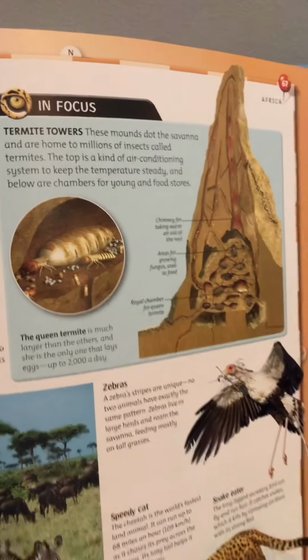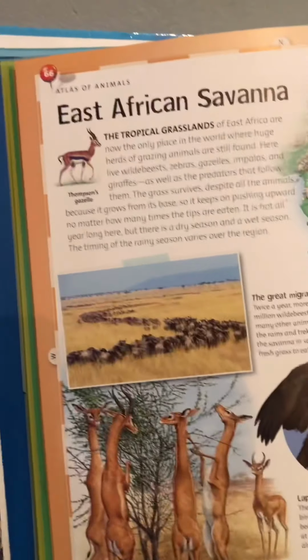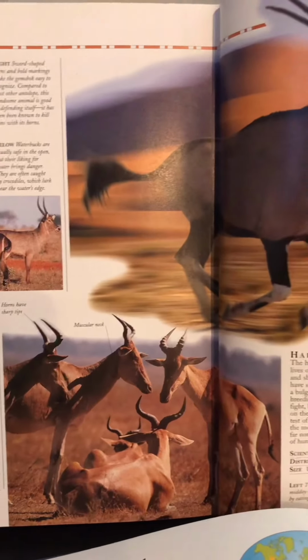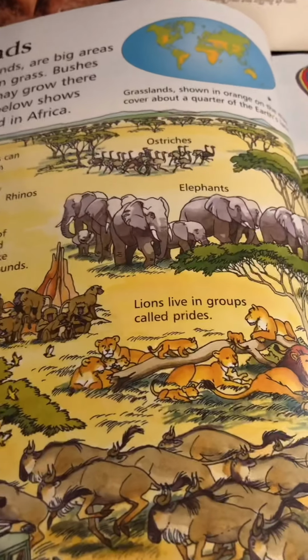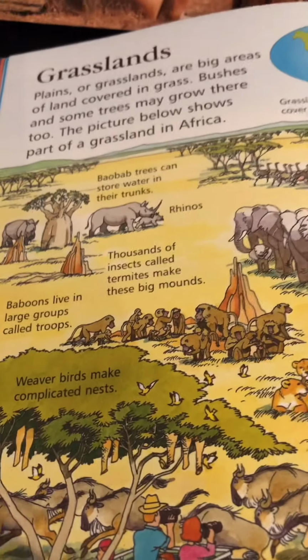You also find a lot of bugs, termites and things like that. Vultures. And another really cool animal that we would see in the grasslands would be buffalo and different types of deer and elk. You can see them here. So there's a lot of life that lives in the grasslands.